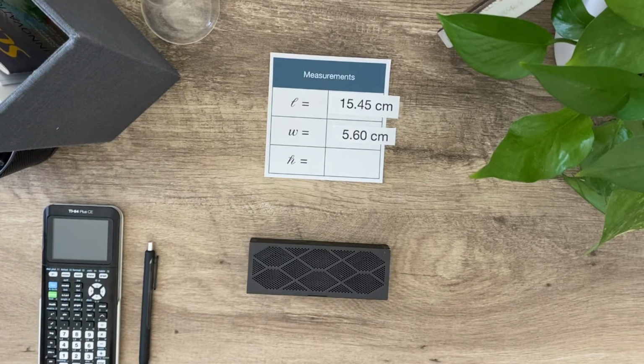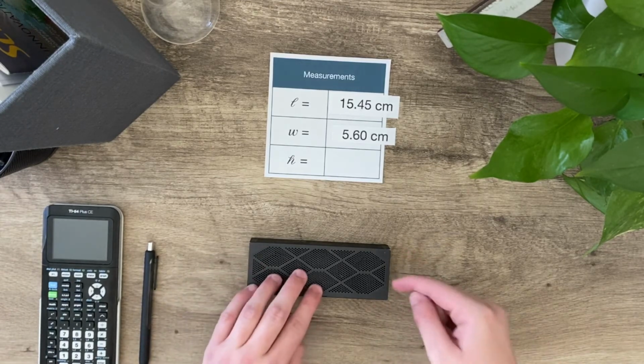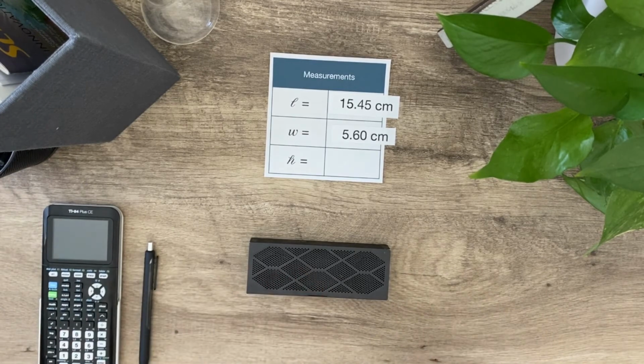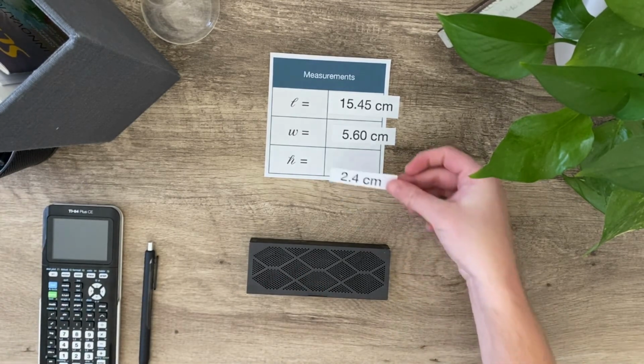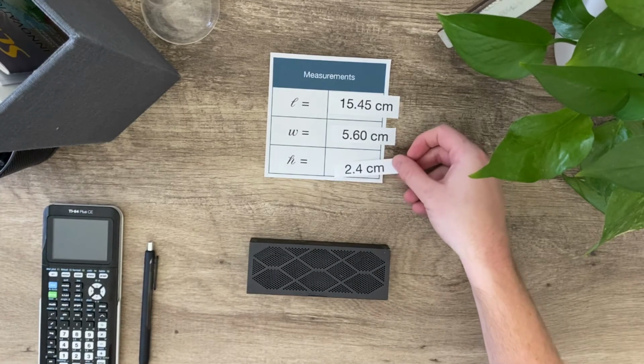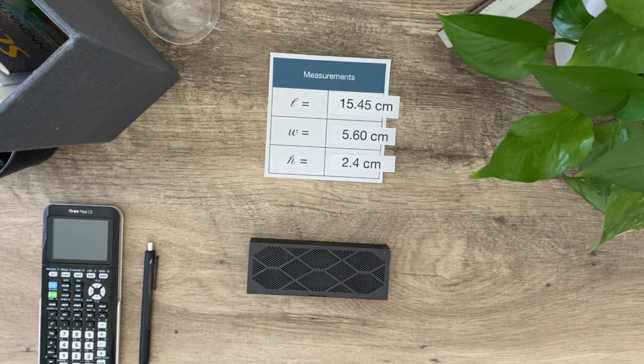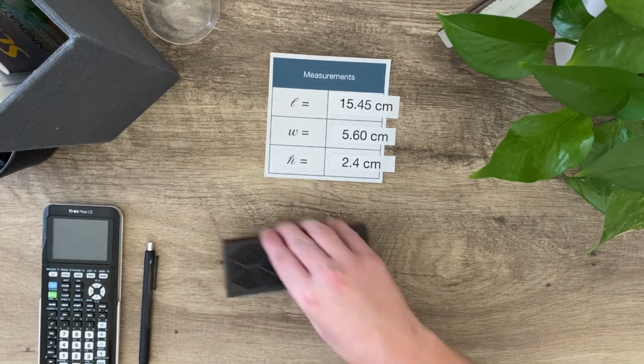Now, for some reason, let's say I lost the ruler. We have no idea where it went, and I need to measure the actual height of this speaker here. Now, when I measure that, I'm going to get that it's 2.4 centimeters. Now, quickly, you can see that the accuracy of the measuring device that I had was not the same. It's a little bit less accurate. It's one decimal place less of accuracy compared to the length and the width. And that's going to come into play when we calculate the volume.